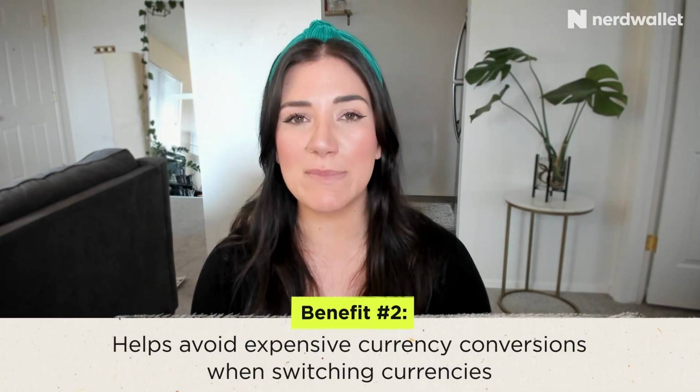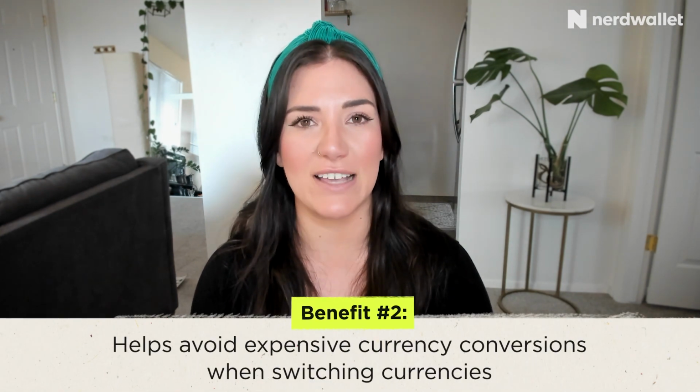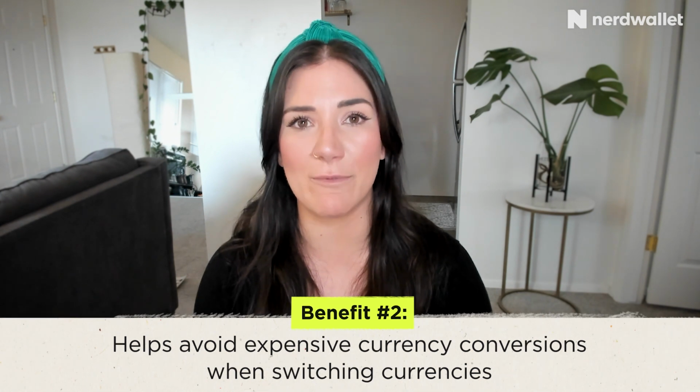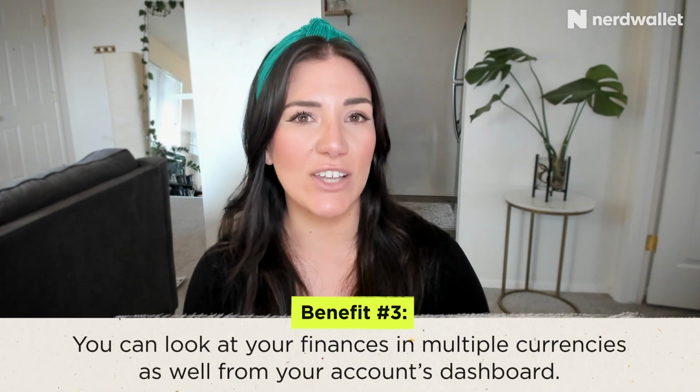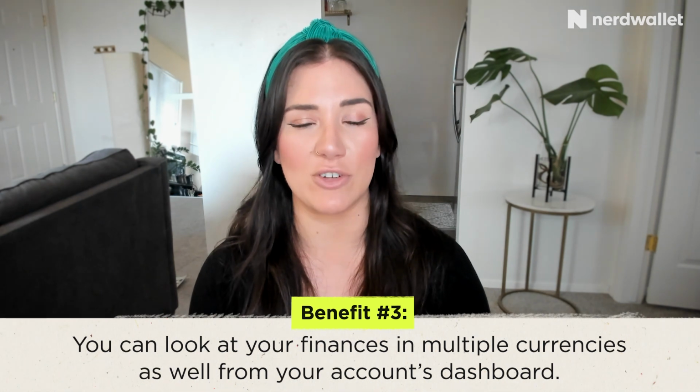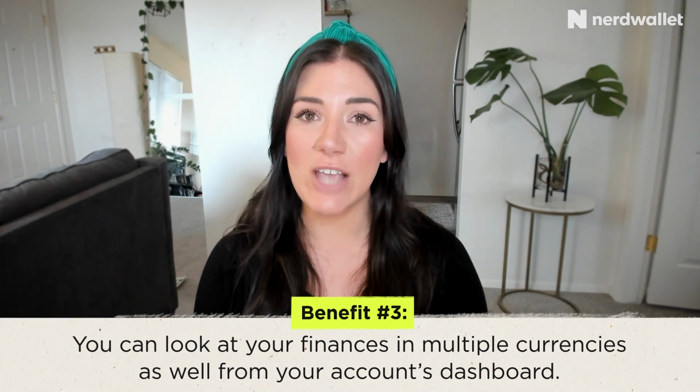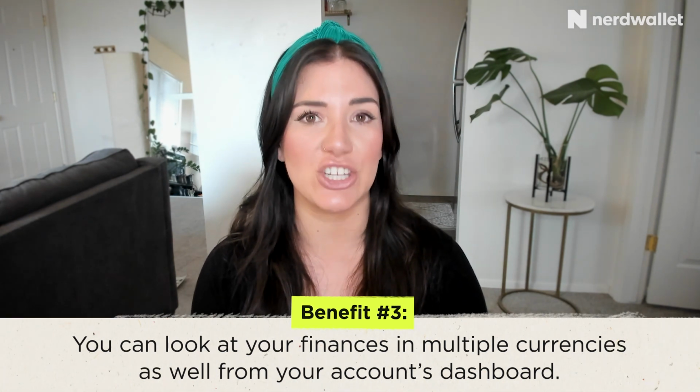If you're looking to make regular currency exchanges, it can also be beneficial to have a multi-currency account because you're able to avoid a lot of the fees that come from traditional third-party exchange services, like the ones that you'd find at the airport. Finally, the convenience of a multi-currency account is that you can look at your money in all kinds of currencies on your personalized dashboard. This can be especially helpful if you're looking to make a currency exchange and you want to time it so that you get the most for your money.